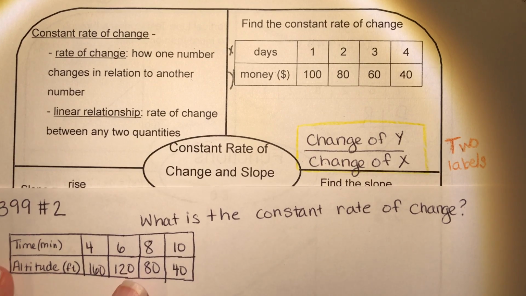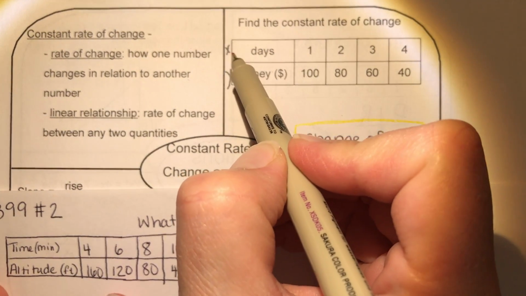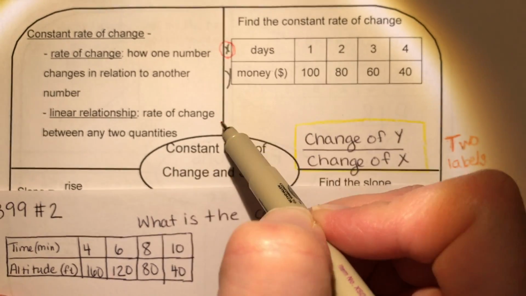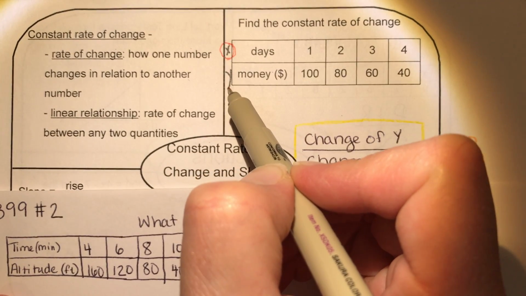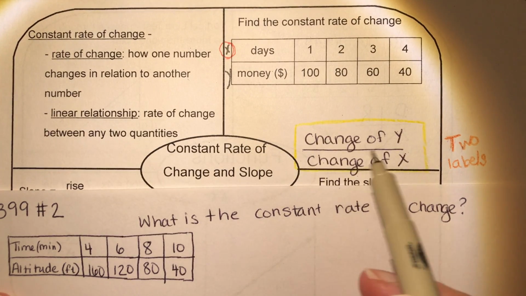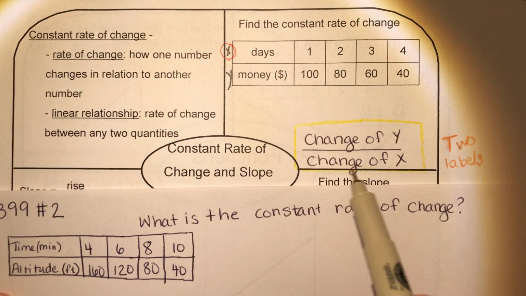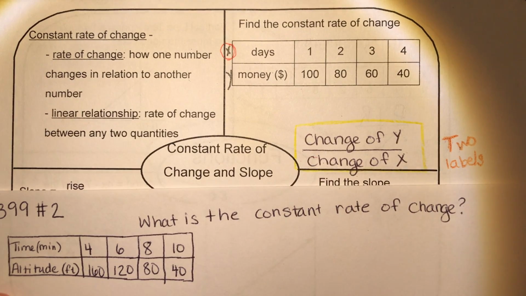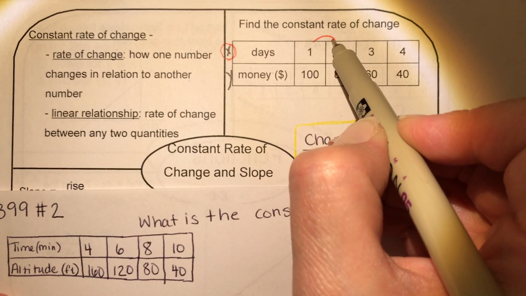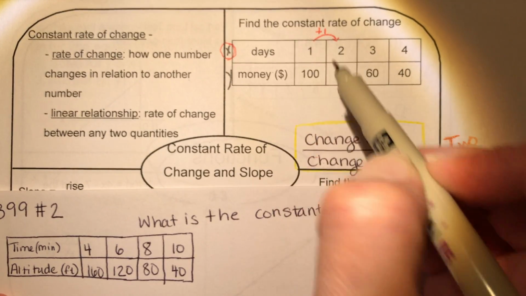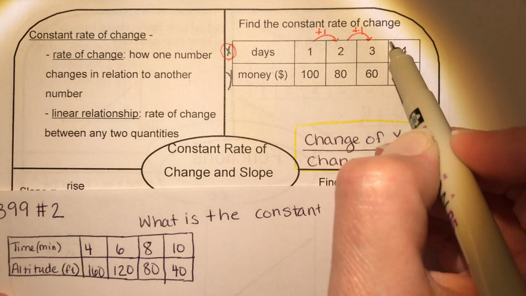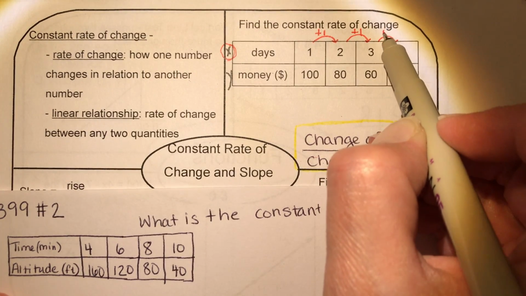A couple of things that kids often make mistakes on. One, you need to remember, hopefully it'll clear up, that x is here and y is down here. But when you solve the constant rate of change, you need the change of y, which is the bottom information, over the change of x, which is the top information. So I'm going to first go up here. I'm starting on 1, and it changes by going up plus 1. And then from 2 to 3, another plus 1, and 3 to 4, another plus 1.